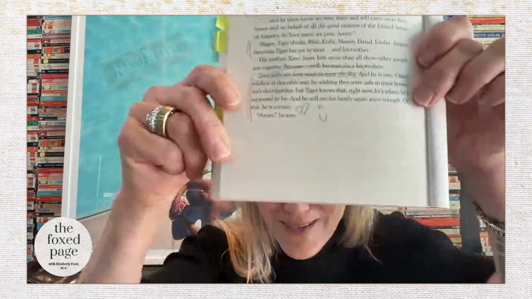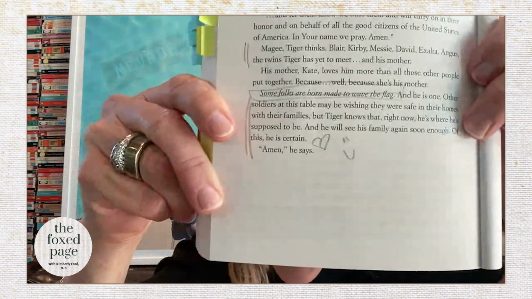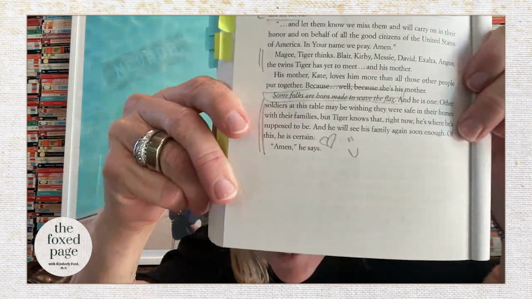"Amen," he says. Oh my God, you guys, those of you on the YouTube channel, look at my marginalia. That is so lame. I have a little heart and a little smiley face at the end here, and a little double mark on the side. I mean, I'm underscoring all of this stuff.